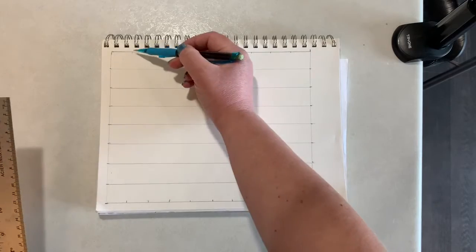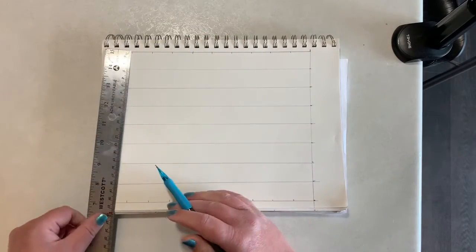So once you've done that, now you got to go to the other side. You want to line up your ticks on the other side so you get a nice cross pattern.